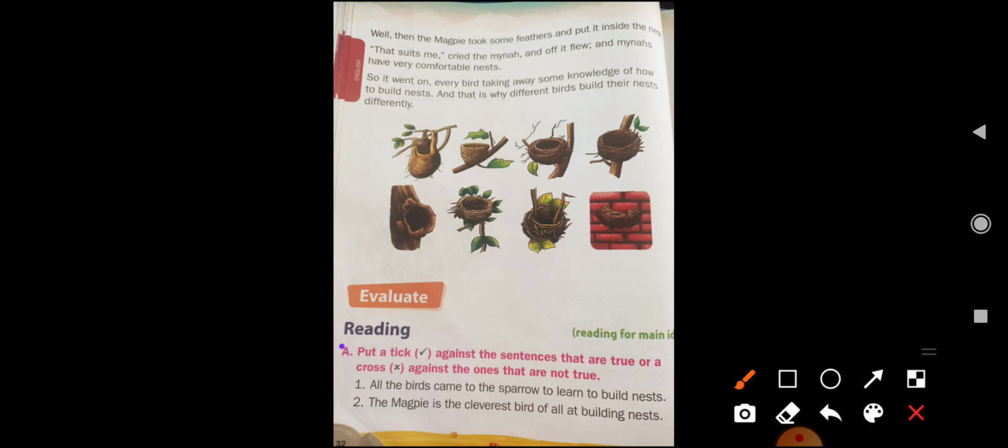So here in section A, we have to put a tick mark against the sentences that are true, and we have to put a cross mark against the ones that are not true.